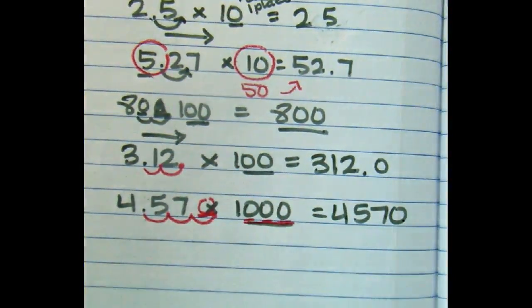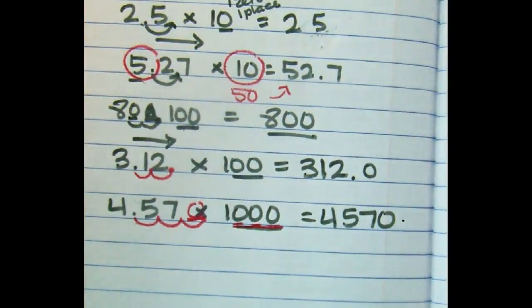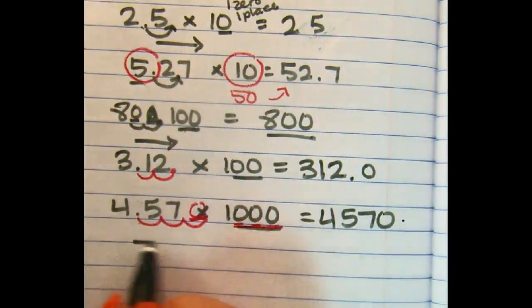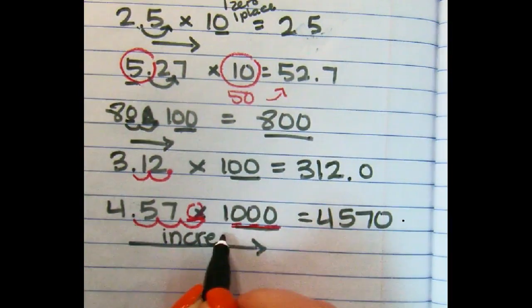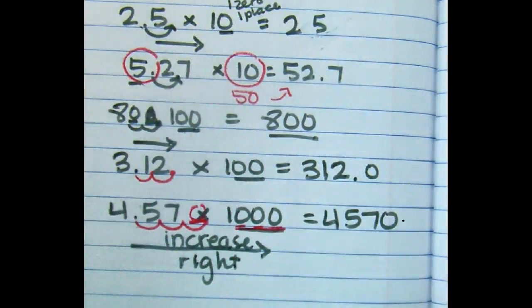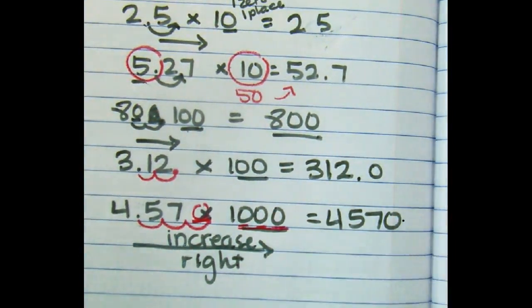Now we can do the same thing with multiplying by decimal values like 1/10 and 1/100 and 1/1,000 even. But we're going to go in the opposite direction. So now instead of increasing in value and moving to the right, what do you think is the opposite of increase? It's decrease, and the opposite of moving to the right would be moving to the left.